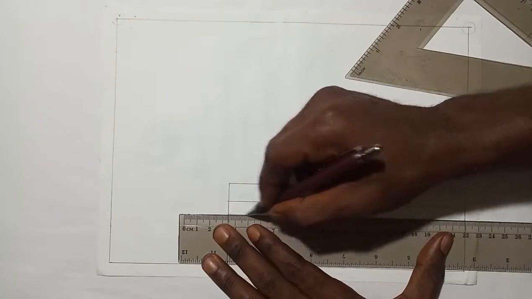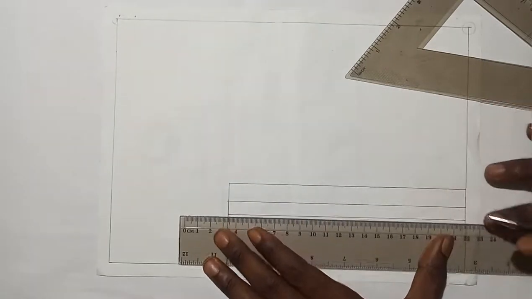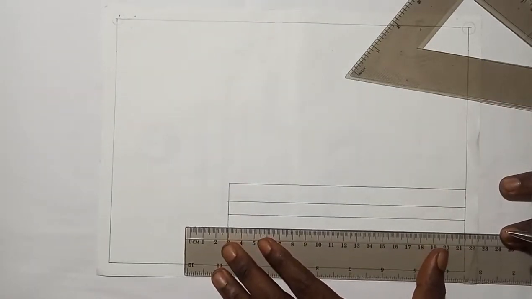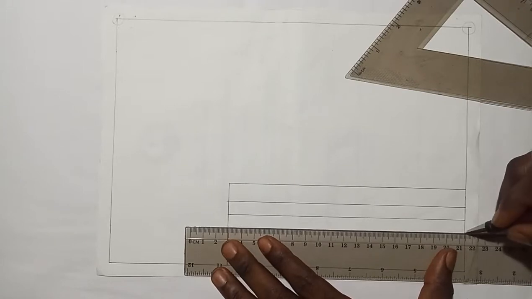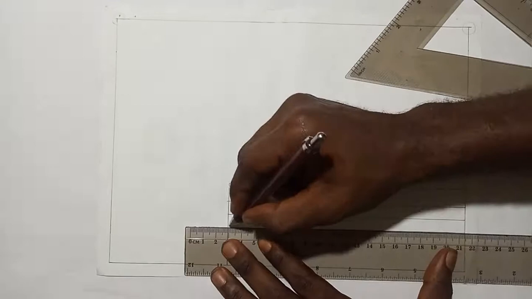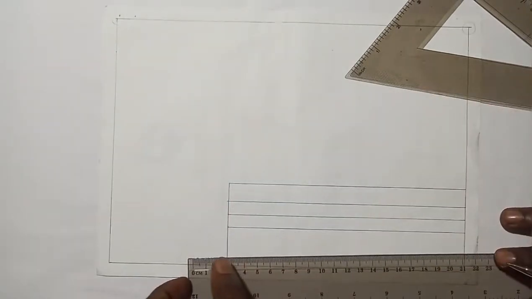Make sure your line doesn't stick out. Be very careful. Start from the side, draw to the middle, then join it from the other side. Easy.